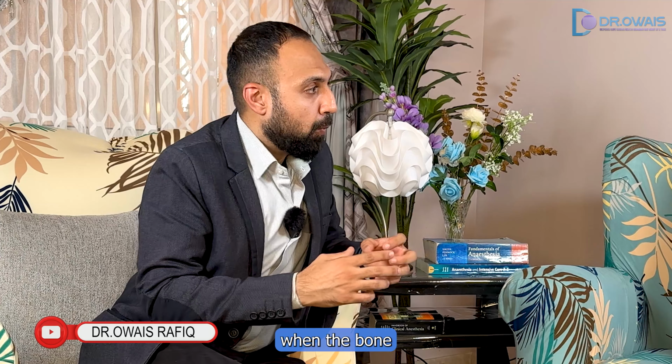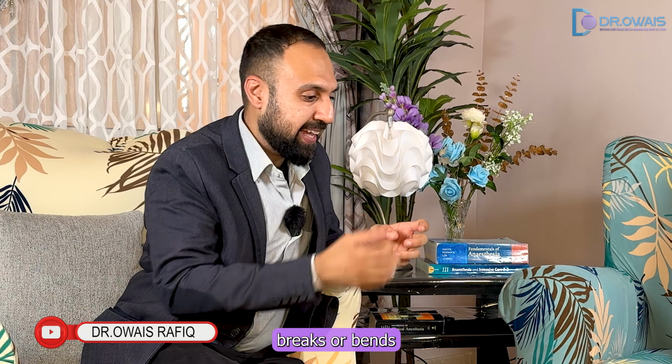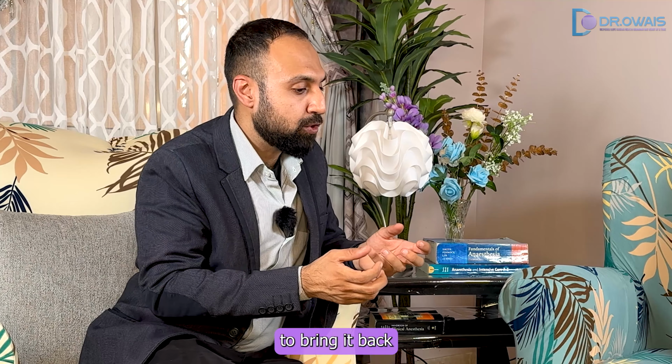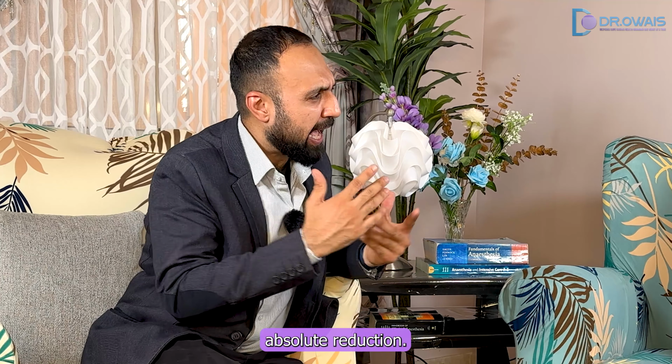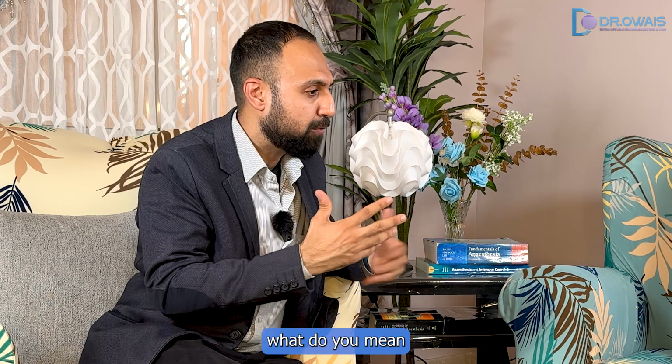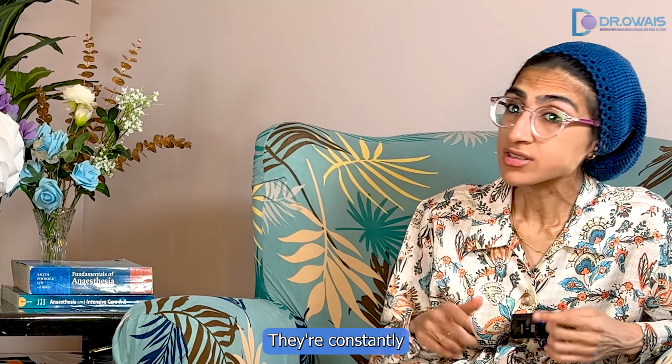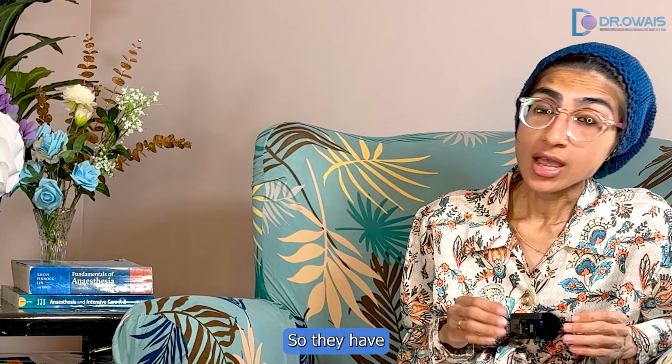Now, Dr. Sadaf, when the bone breaks or bends in children and you try to bring it back to its place, it's called reduction. But you mentioned the term absolute reduction. How is that different to an adult fracture, and what do you mean by absolute reduction? Here is another key difference between the pediatric bone and the adult bone. Children's bones are constantly changing, constantly growing, so they have a unique ability of what we call remodeling.